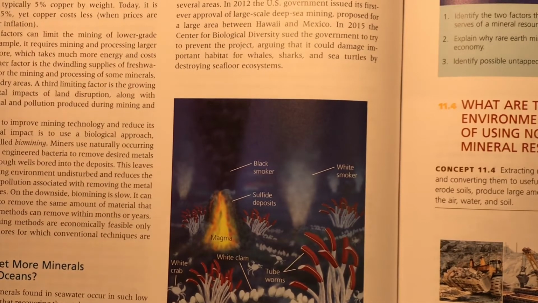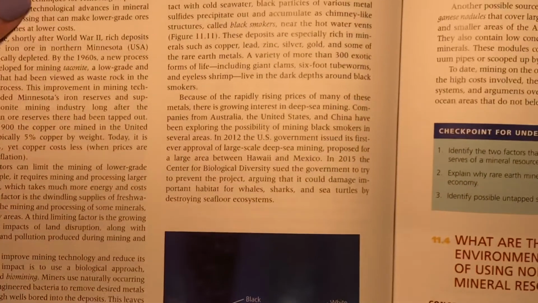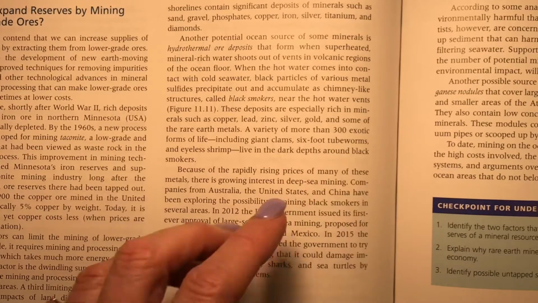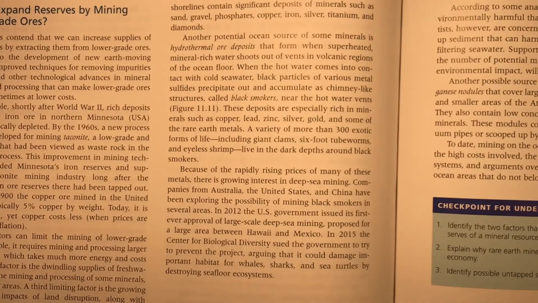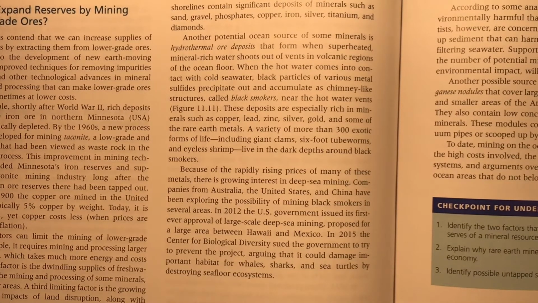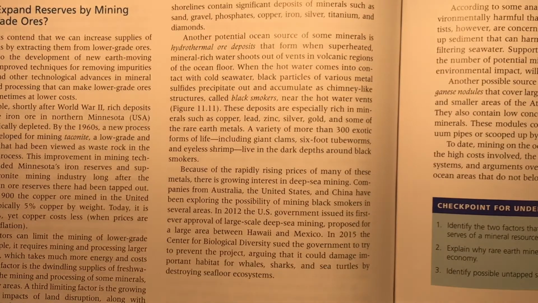You have to look at it. If I haven't pulled it up yet, it's hilarious. But you can see that there's copper, lead, zinc, silver, gold, and some of the rare earth metals that are down there. So the plus side is it's a new place. The downside is there's still entire ecosystems down there. Mining is a very damaging process. So again, pro, con.